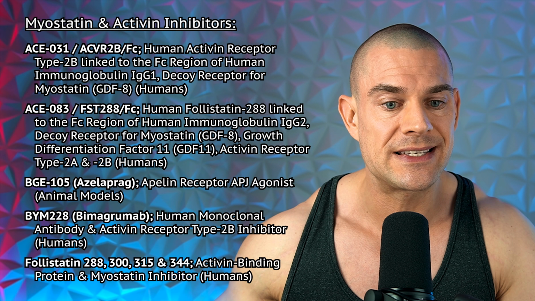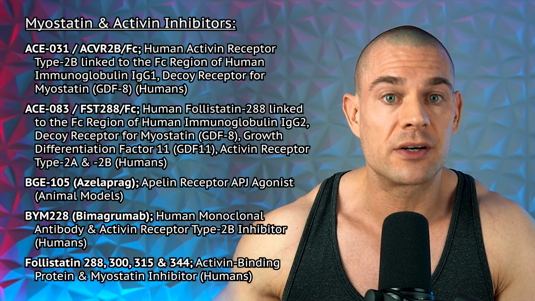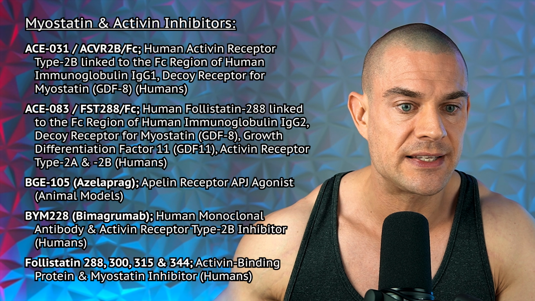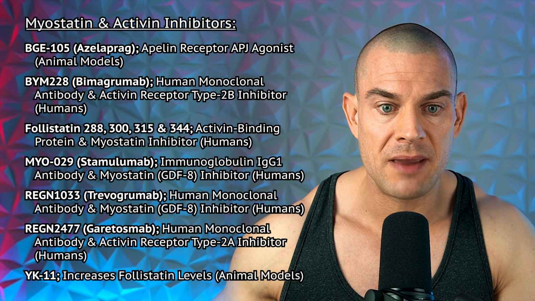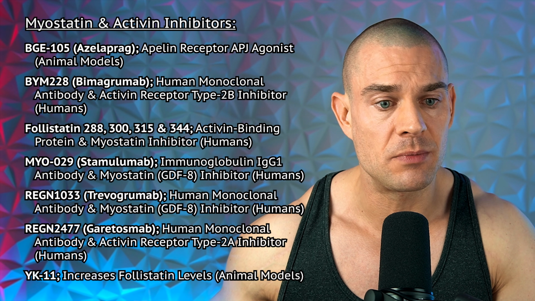All right, let's go over these a little bit faster because these are still undergoing clinical trials or being investigated. There's BGE-105, azelaprag, an apelin receptor APG agonist studied in animal models.